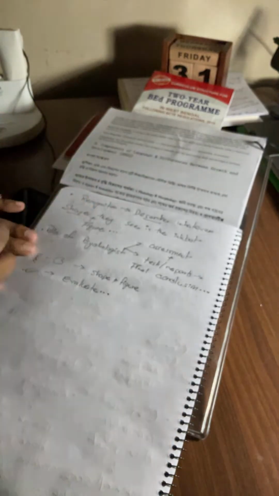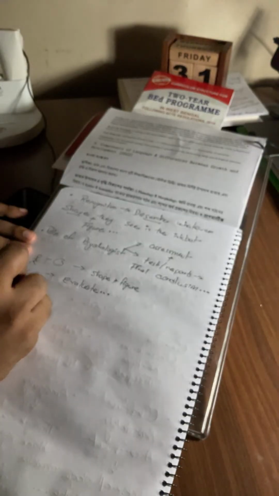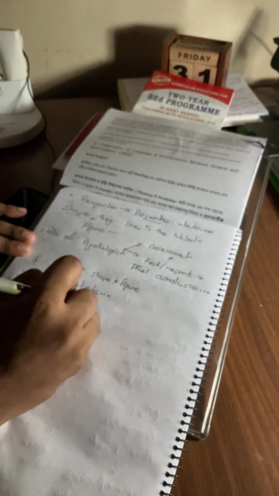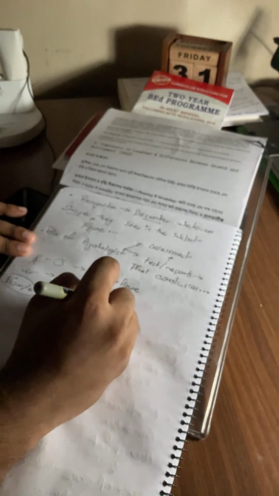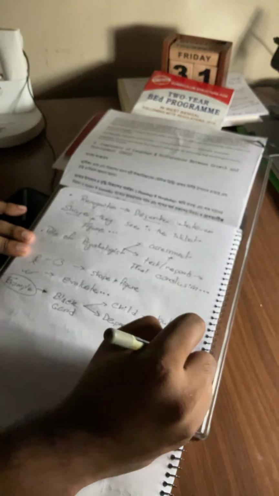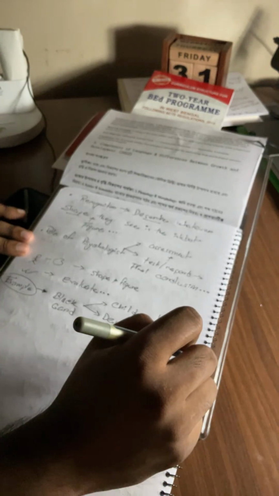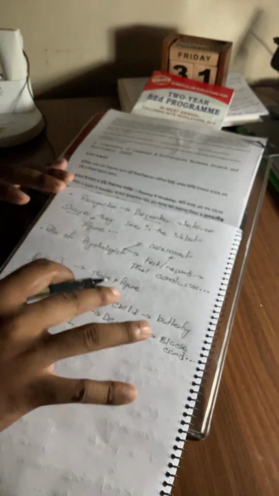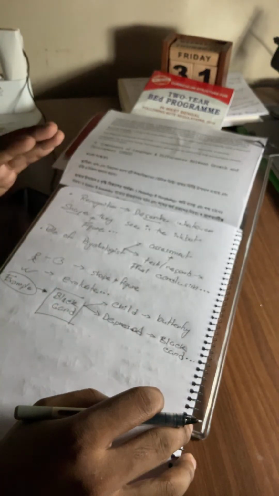Wow, this is amazing. This example is very amazing. You get to know a lot of things through this. So one black card, a child sees a butterfly, and one depressed person can see a black board or black card. Simply amazing. I don't know how it is applicable in real life. That's not our purpose. Our purpose is to write all these things in the exam paper, the answer sheet, and ultimately get good marks.